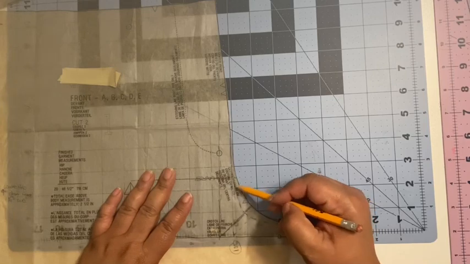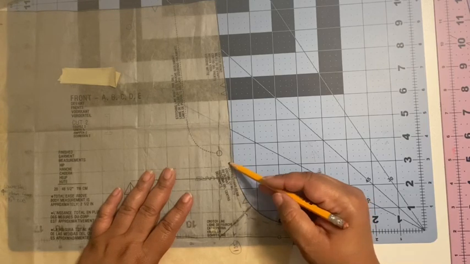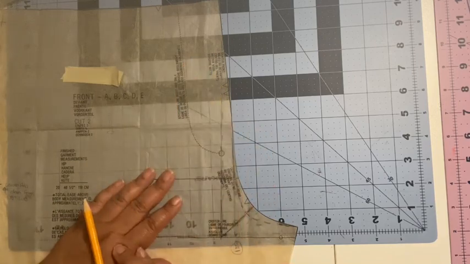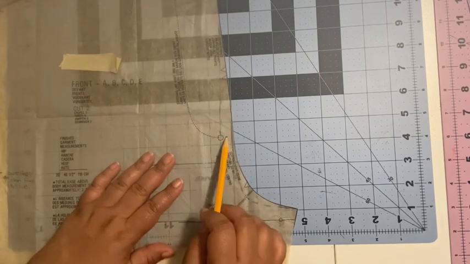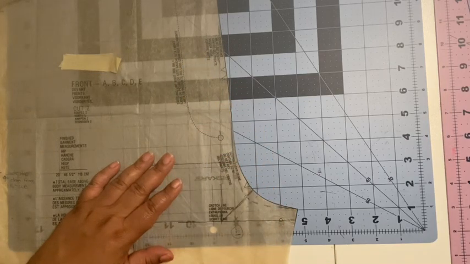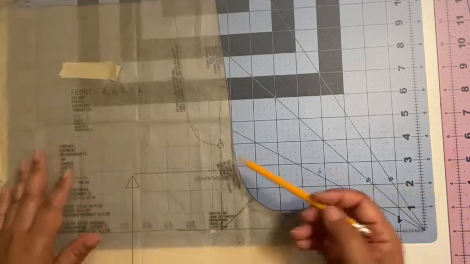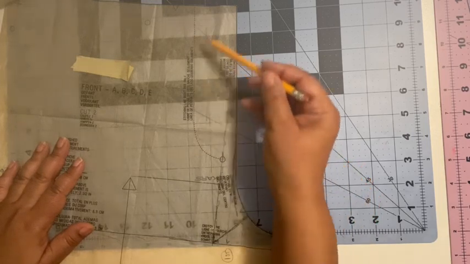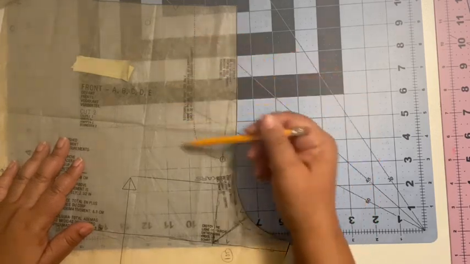Now you want to make your adjustment away from any important stuff if you can. So here you can see this is the zipper stop, this part of the fly. If you can, try to avoid it or keep the adjustment very minimal when it comes to something that's up here.